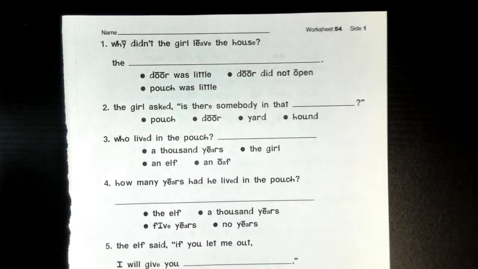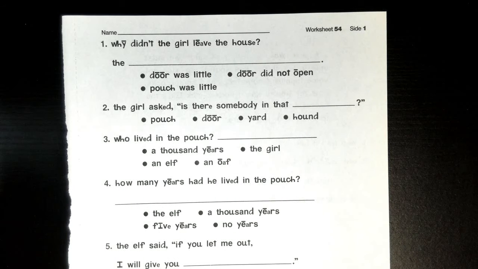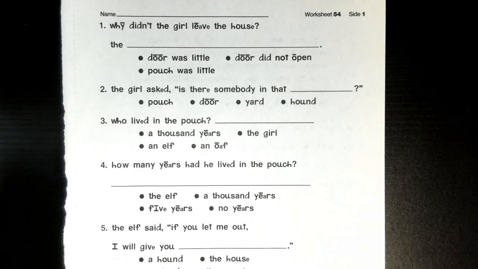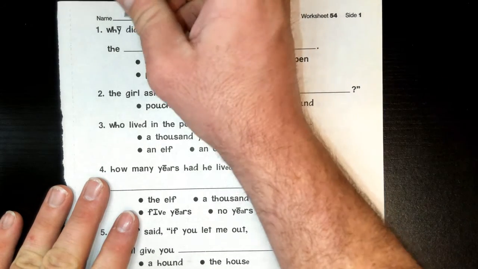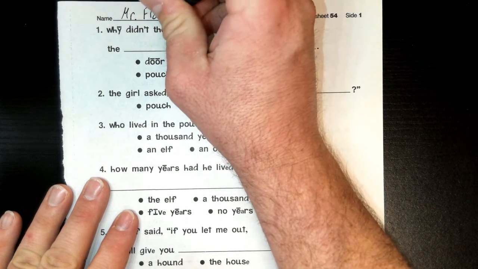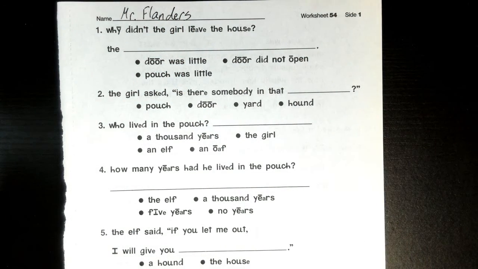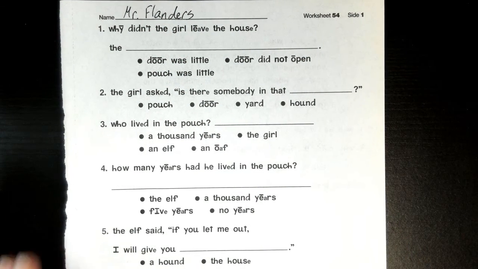Okay? Like I said, everybody should be on Worksheet 54, Side 1. All right, and we should all write our names at the top of our paper.